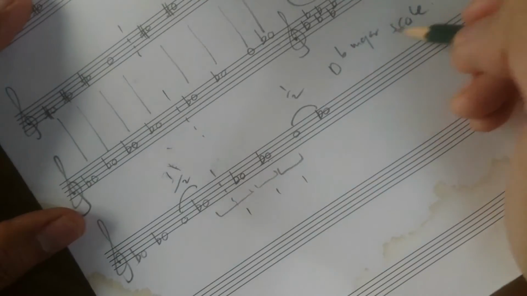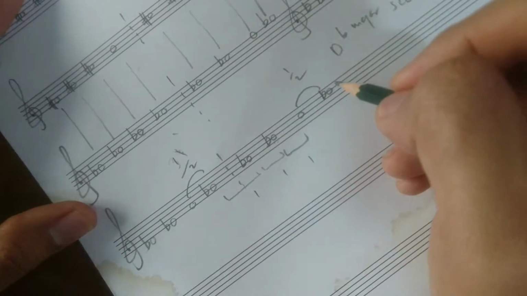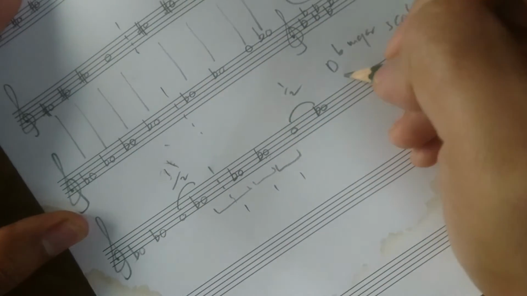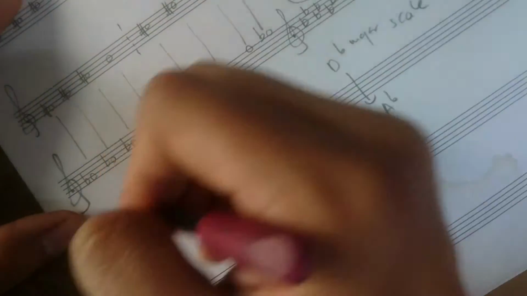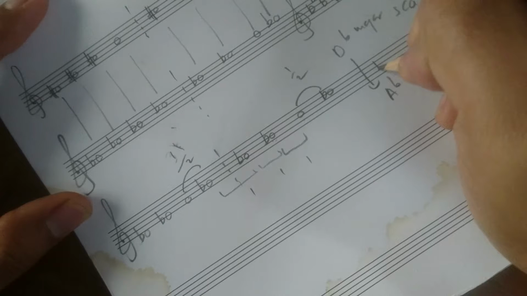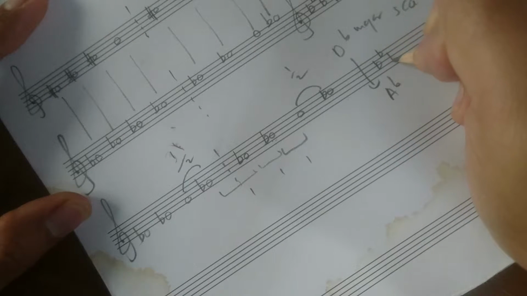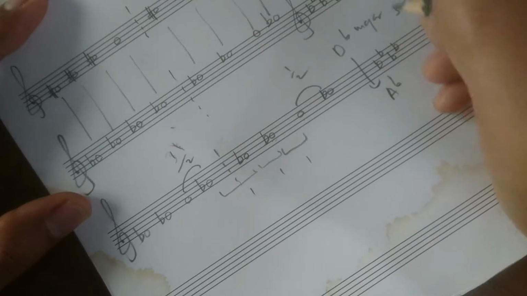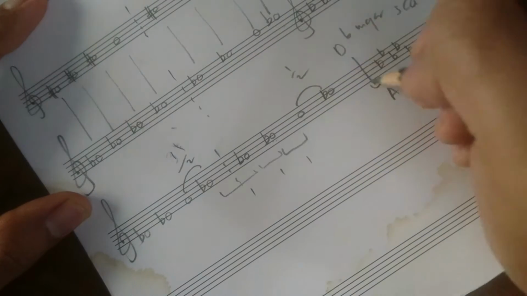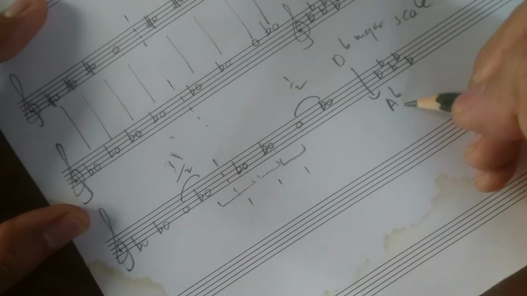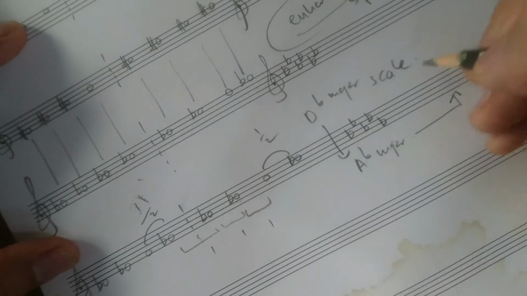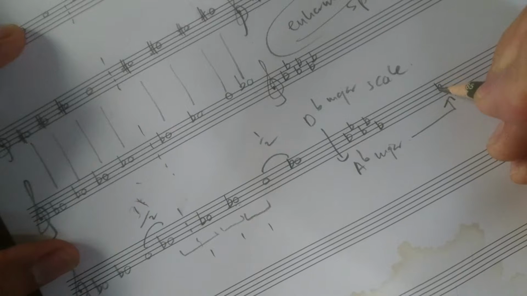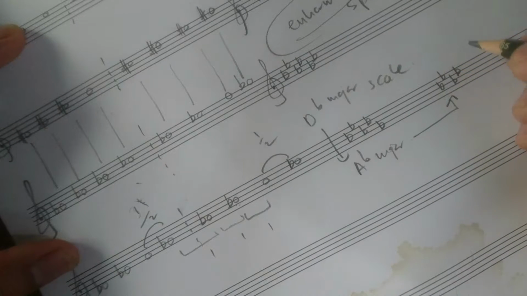Okay, what happens from then on? From D flat, you get the A flat major scale. So the D flat major scale has B flat, E flat, A flat, D flat, G flat. And then from the D flat major scale, you get the A flat major scale, which consists of B flat, E flat, A flat, D flat.